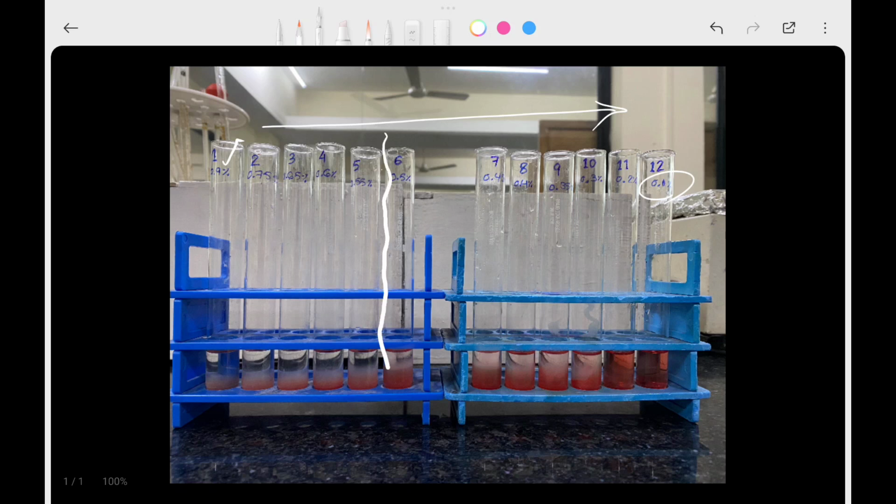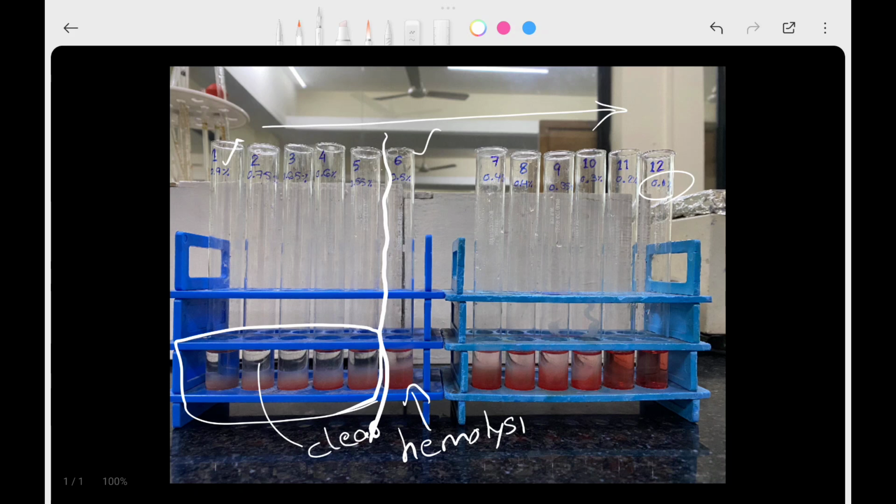And then we will observe the result after 1 hour. This is the result after 1 hour. This is 0.9% to the serial hypotonic solutions down to 0.00%. Here you can see that up to 0.55% there is only clear supernatant without hemolysis. And then starting from tube number 6, 0.5%, hemolysis is started. You can see the pink color of the hemolysis in the supernatant. The hemolysis continues from tube number 6 to the 0.0% tube. And then the hemolysis is completed in tubes 11 and 12.